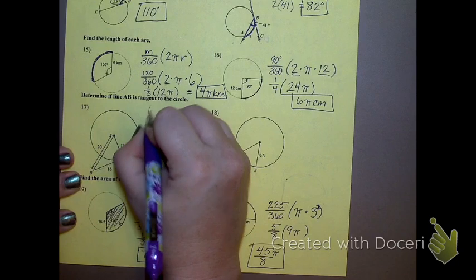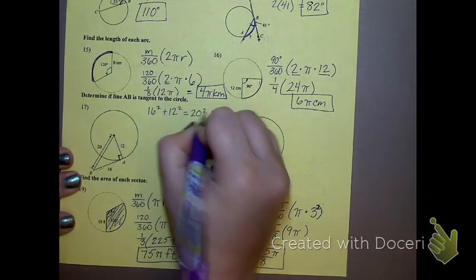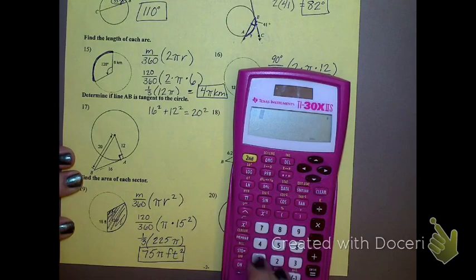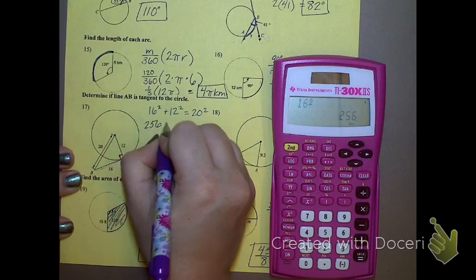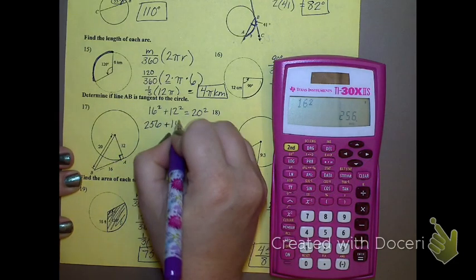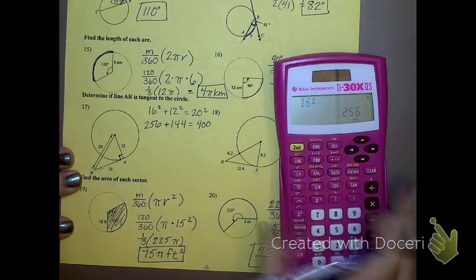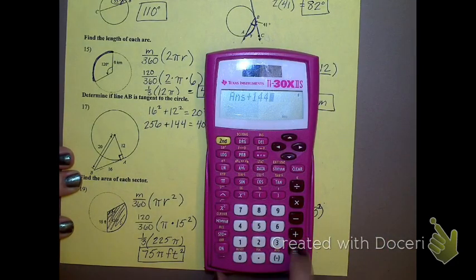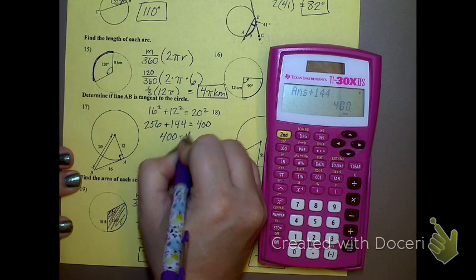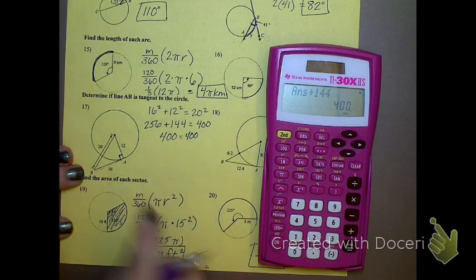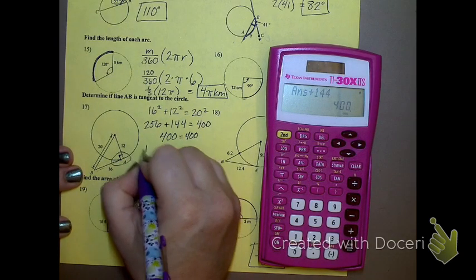So I'm going to see, does 16 squared plus 12 squared equal 20 squared? So 16 squared is 256. 12 squared is 144. Does anyone know what 20 squared is? 400. Does 256 plus 144 equal to 400? It does. So what does that mean? Pythagorean theorem worked, so it is a right triangle, meaning this is a right angle, so yes, it is tangent.